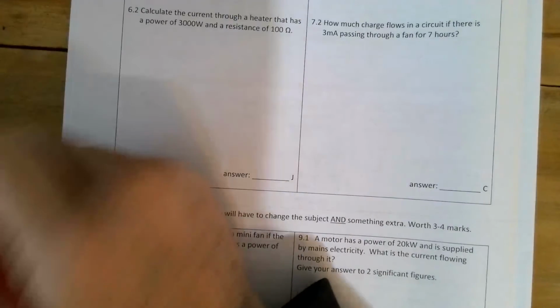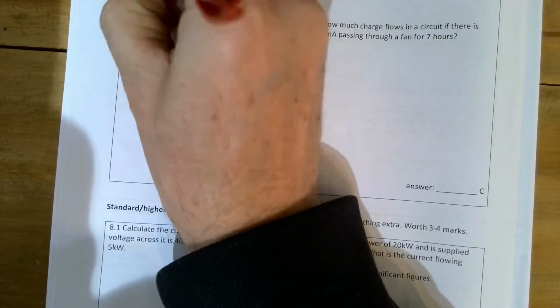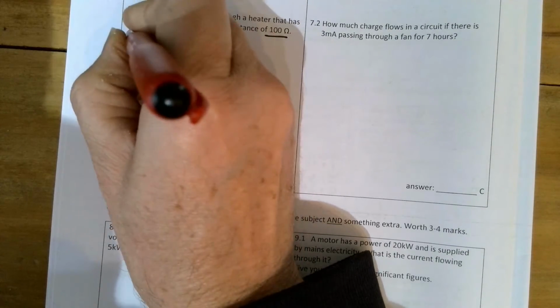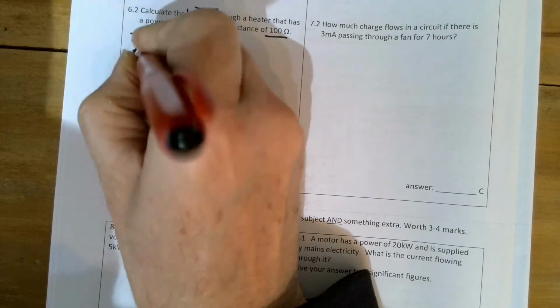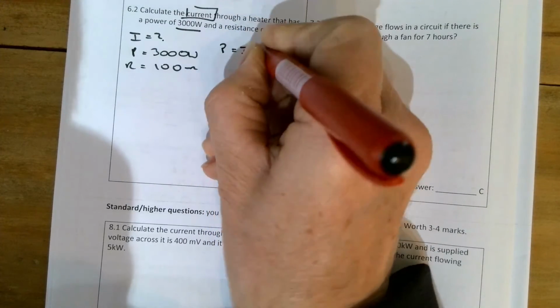Keep the video quite low in time. Right, write the equation that links power, current and resistance. So power equals I squared R. Calculate the current through a heater at a power of 3000 watts and 100 ohms. So we need current I, don't know what current is, we do know it's got a power of 3000 watts, resistance of 100 ohms. Okay, so I've boxed, underlined, grabbed. Now I need to write down my formula. P is equal to I squared R.